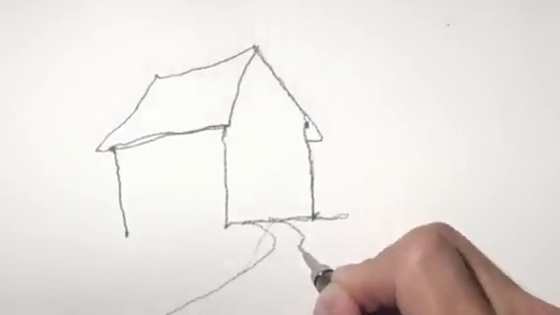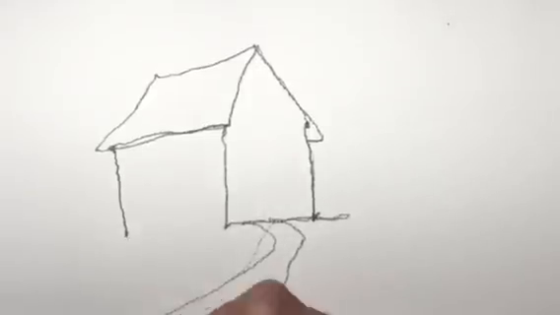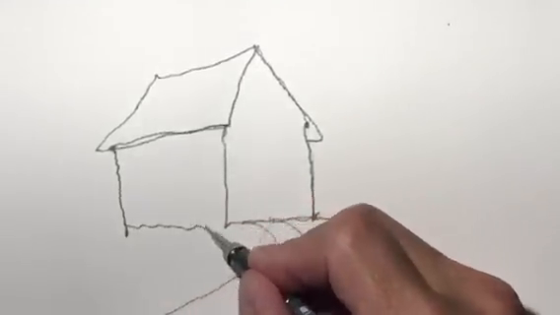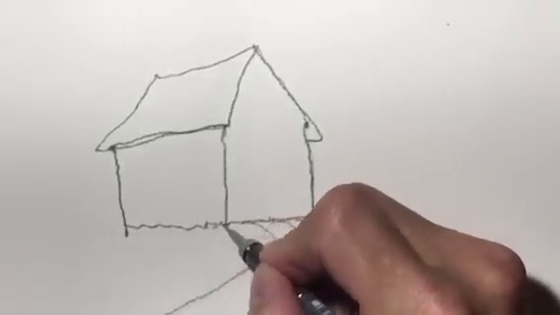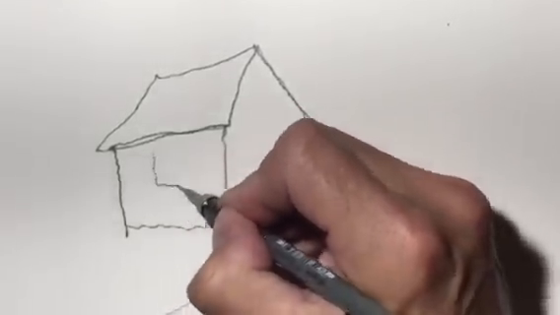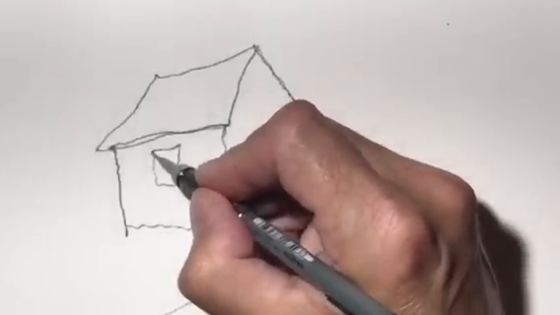We have a path or something coming out here, and we have the front of this structure here, the shack, and the window, and some.